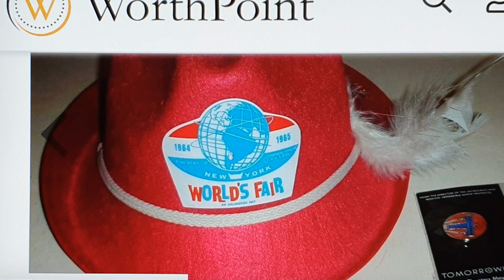Okay, now this is a prop. It's actually a prop from the film. I don't know if they made the prop or they went back and bought it at an auction or something, because that's the World of Tomorrow badge there.